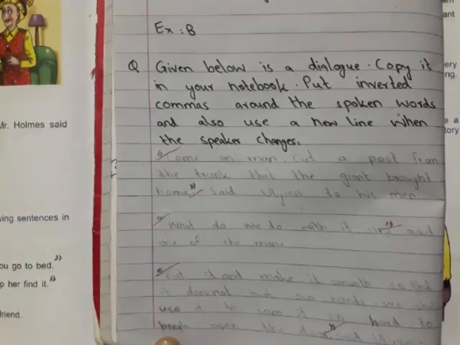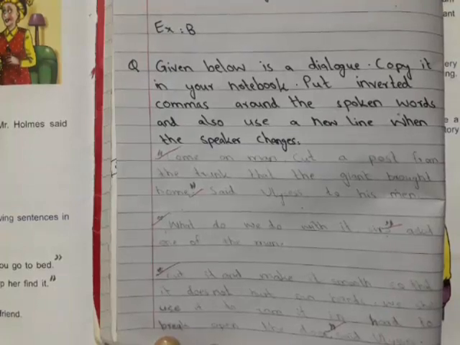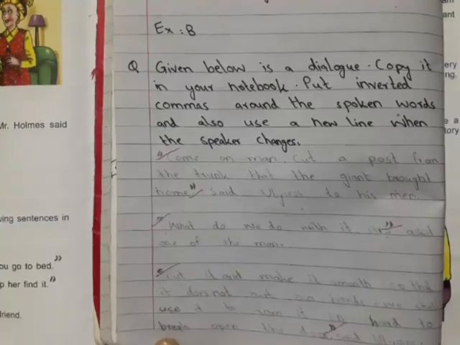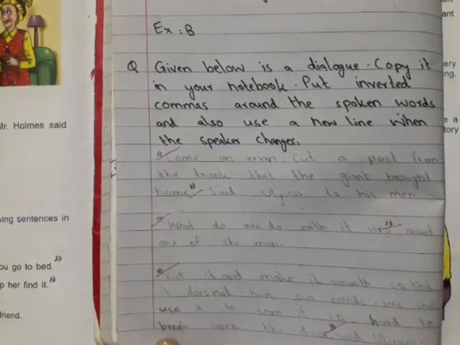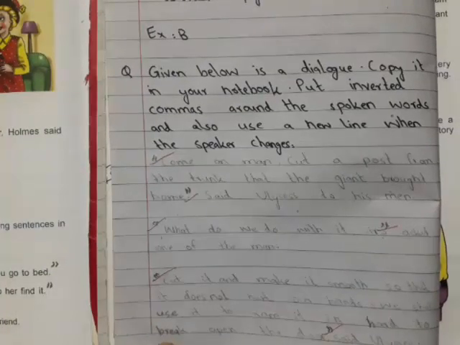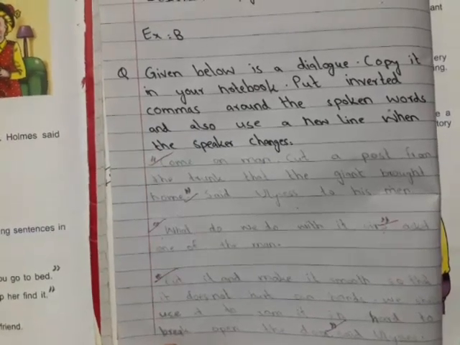"Come on, men. Cut a post from the trunk that the giant brought home," Ulysses said to his men. Speech has come to an end, so we are going to insert the speech marks here and at the beginning of the sentence. Now the speaker is changing, so we are going to skip one line and come to the next line. Again, another person is speaking, so we are going to insert the inverted commas at the beginning and end of the speech. "What do we do with it, sir?" asked one of the men. Again skip the line because the speaker is changing.